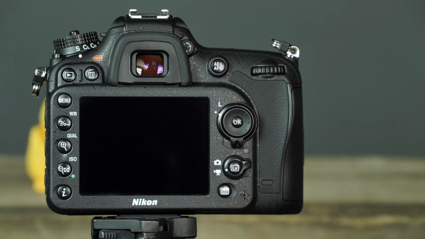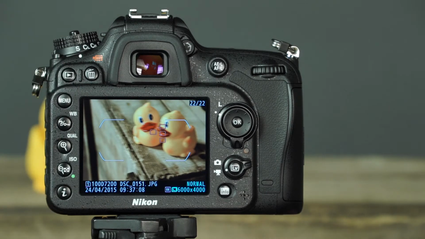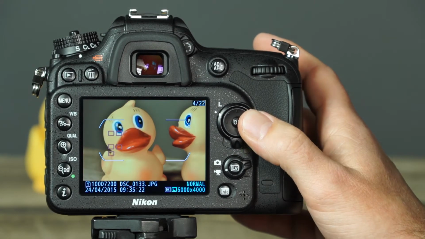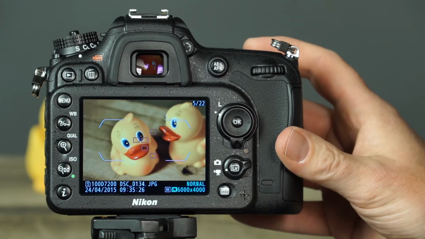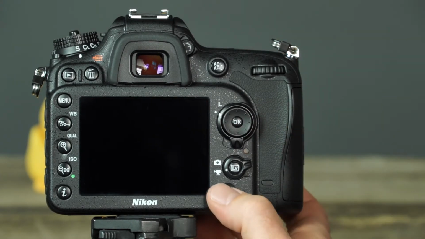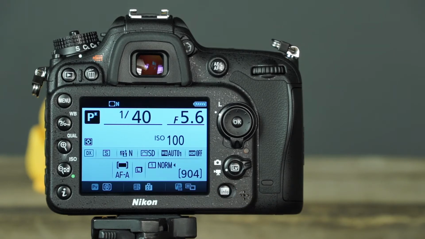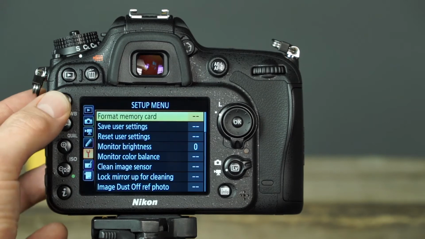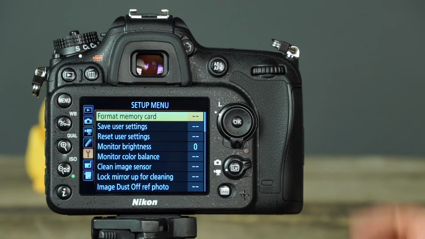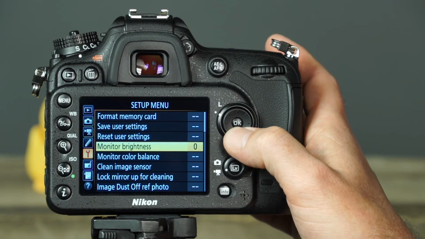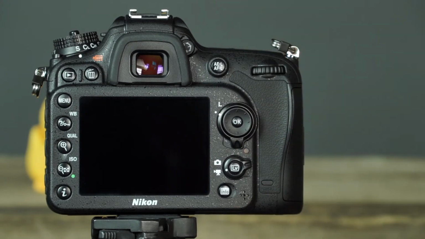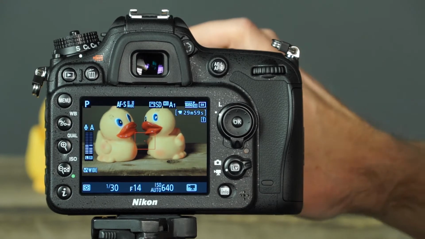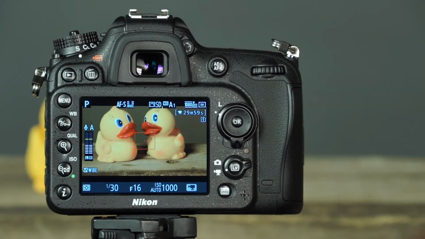First, it displays images that have been taken. After the Playback button is pressed, you can use the camera's multi-selector to scroll through the images on the memory card. Second, when the Info button is pressed, the LCD monitor shows several of the camera's settings in the information display. Third, when the Menu button is pressed, the LCD monitor displays the camera's menu system, where you can change many important settings in the camera. Finally, when the Live View button is pressed, the LCD screen provides a live view of the scene.